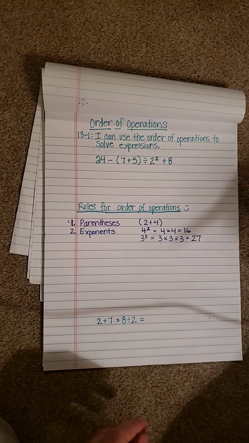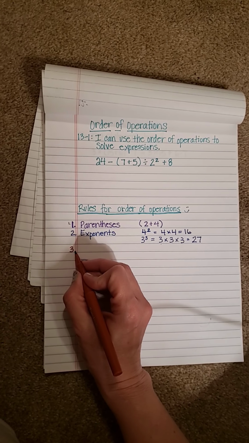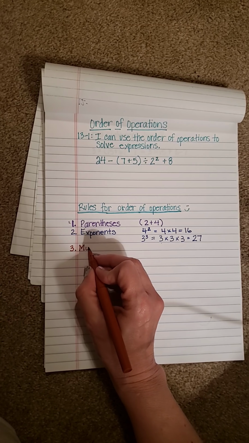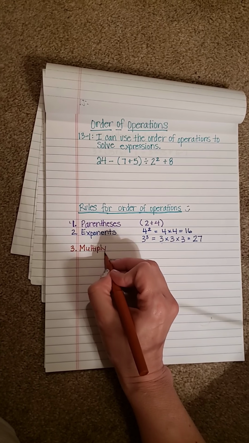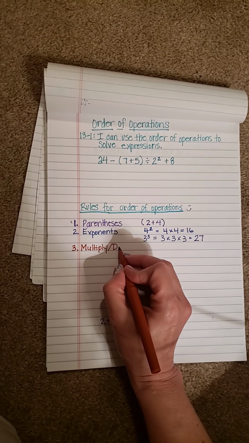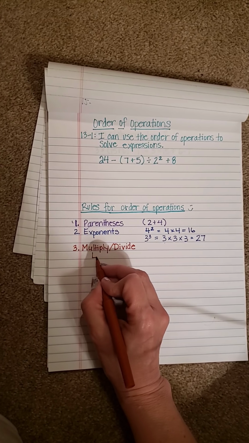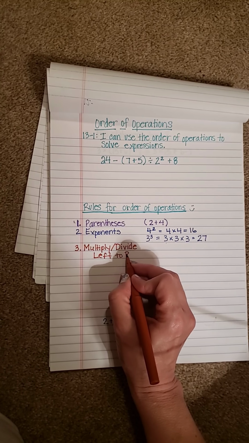The third thing you work in the problem is if there's anything to multiply or divide. And you do that from left to right in the problem.